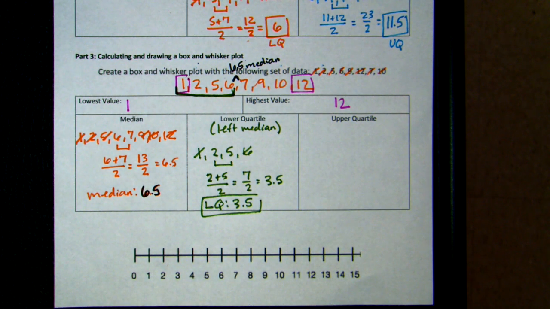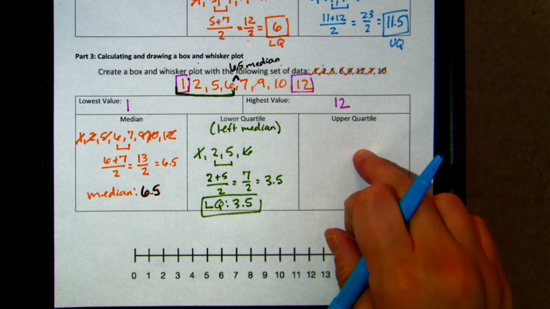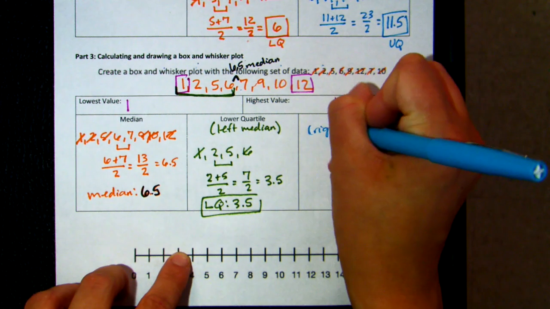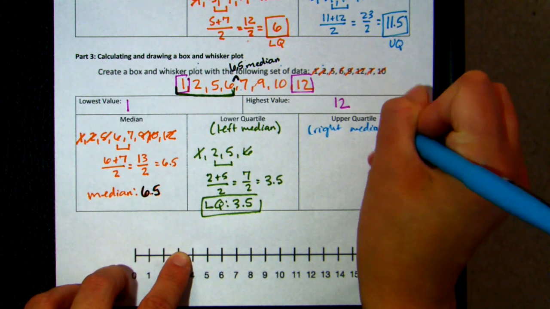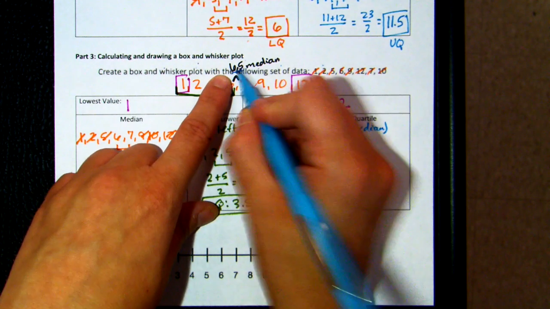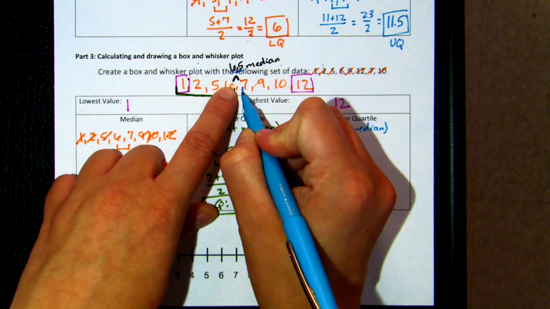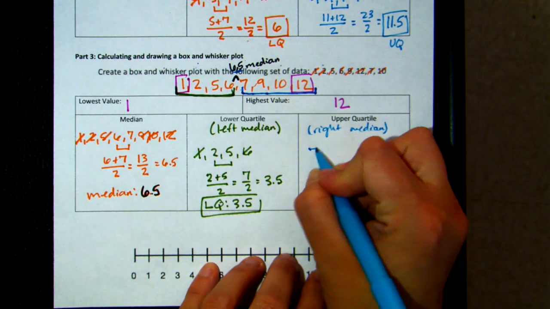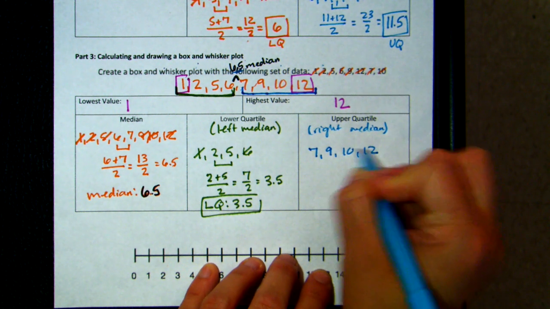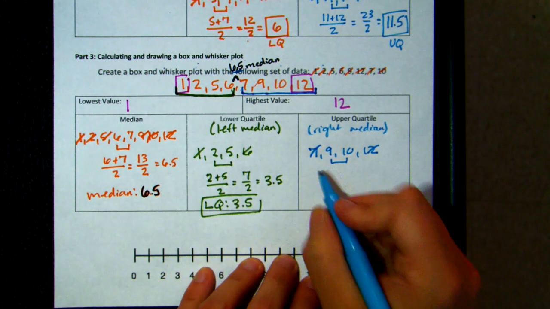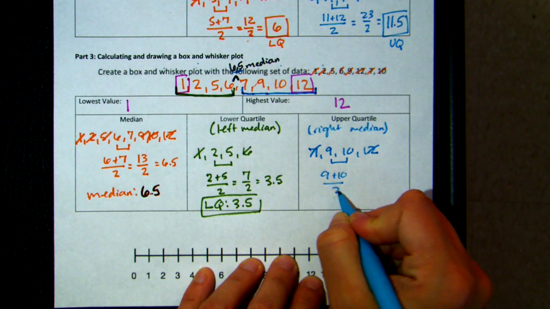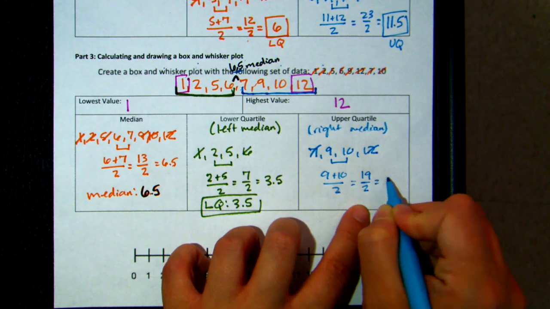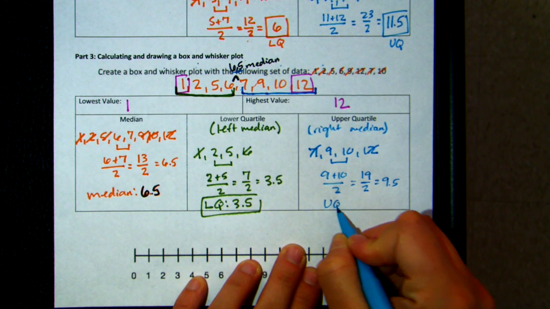And the last thing I need to calculate in order to draw the box and whisker plot is my upper quartile. My upper quartile is going to be anything to the right of the median. So everything, here's my calculated median here. I'm going to go from 7 all the way through 12. That's going to be my upper quartile. So I've got 7, 9, 10, and 12. Cross through, I'm left with 9 and 10 in the middle. 9 plus 10 over 2. 9 plus 10 gives me 19 over 2, which is equal to 9.5. So my upper quartile is 9.5.